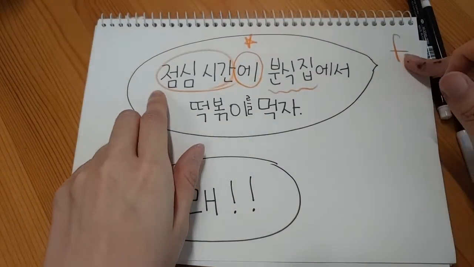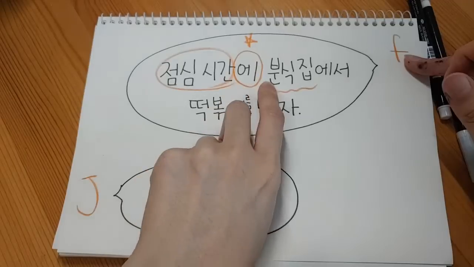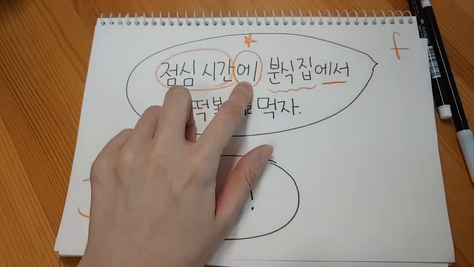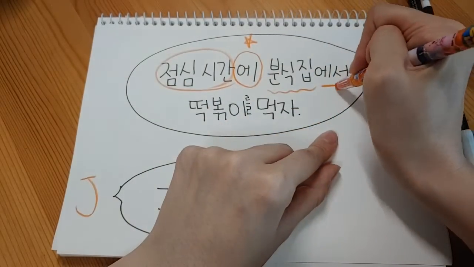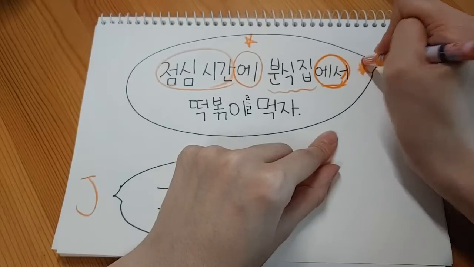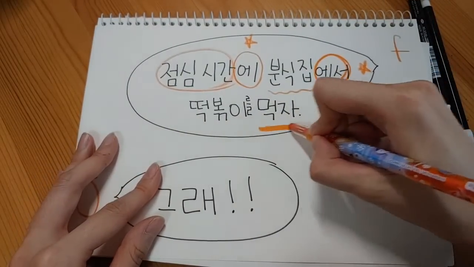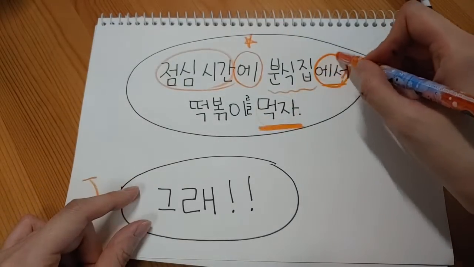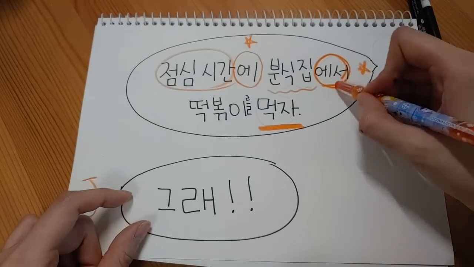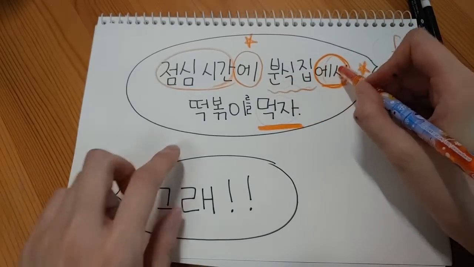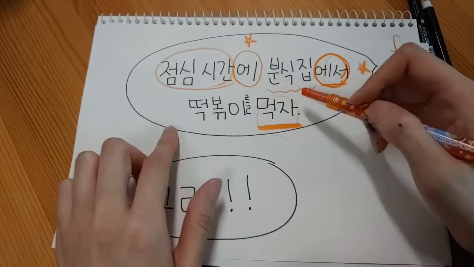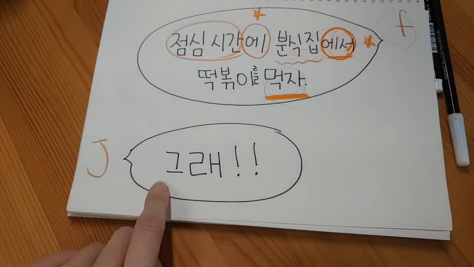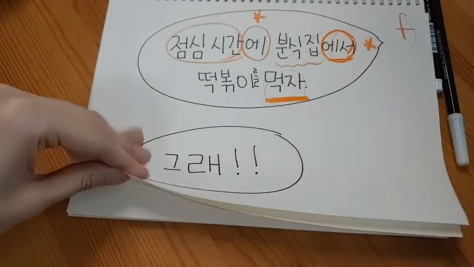So the friend says, at lunchtime, 점심시간에 분식집에서 떡볶이를 먹자. At lunchtime, 에서 is used, right? Because of the verb 먹자. So she is suggesting that they specifically do something at somewhere, right? So it's not 에, it's 에서. 분식집에서 떡볶이를 먹자. Let's eat 떡볶이 at 분식집 at lunchtime. Okay, and she says, 그래. 그래 means okay. Okay.